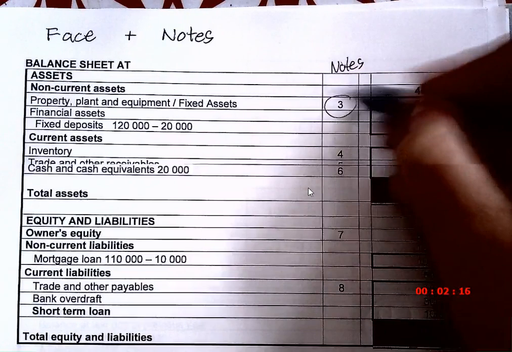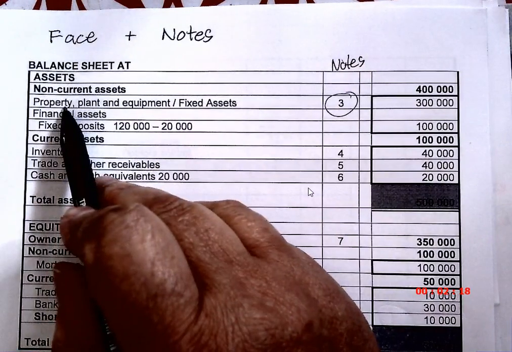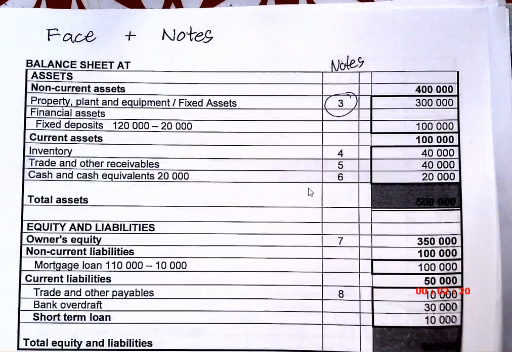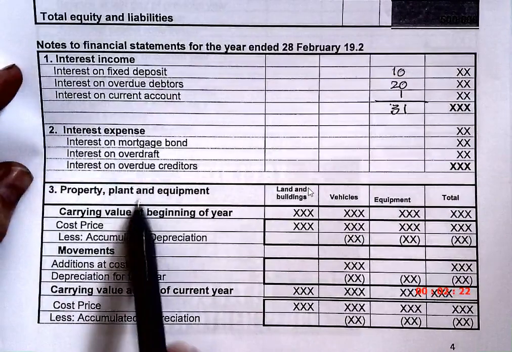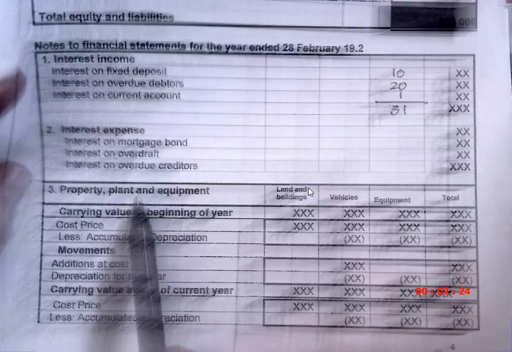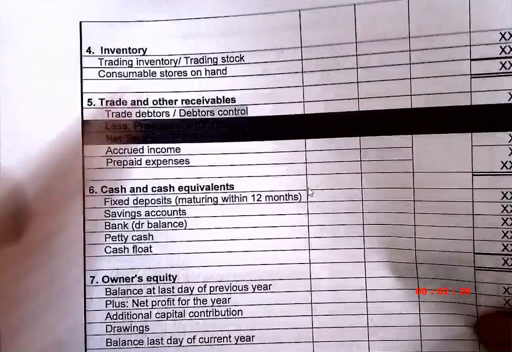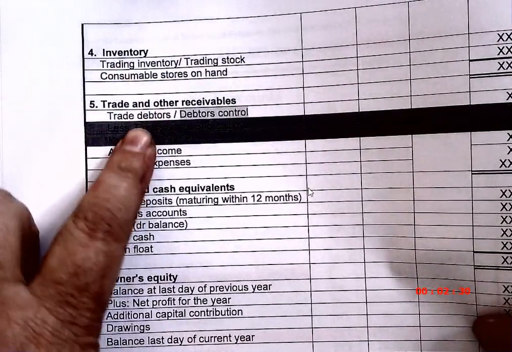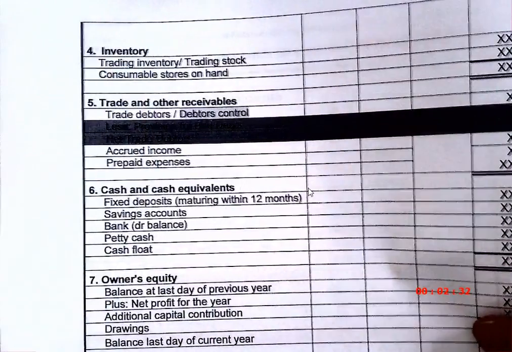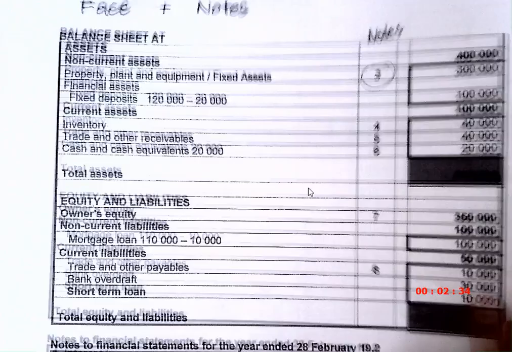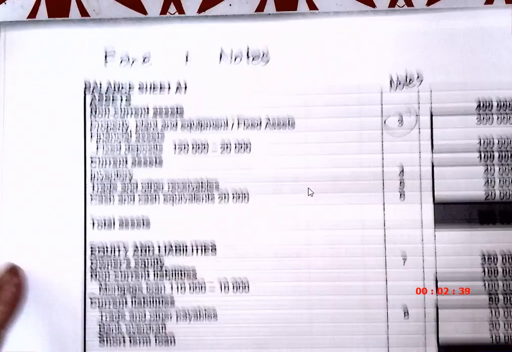So note 3 will be for fixed assets. And this is the note. I'm going to teach you this note next week. Then if you turn around, you'll see there's a note for inventory, a note for receivables, and so forth. Today, however, we are only going to look at the face.